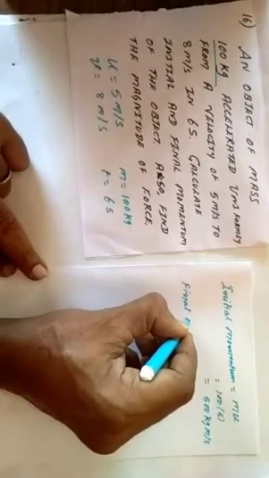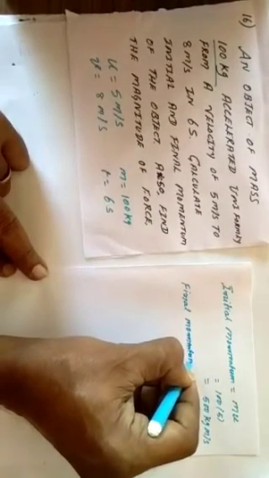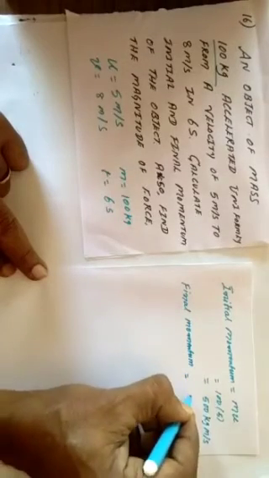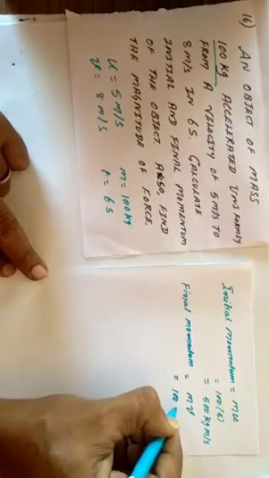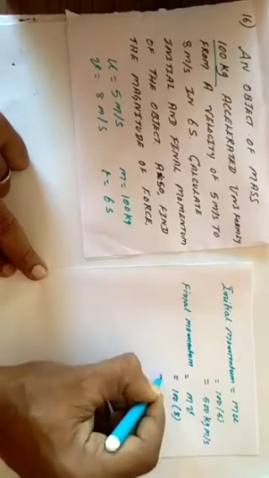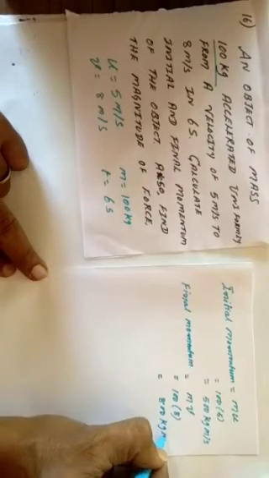In the same manner, the final momentum is m into v, that is equal to 100 into 8, that is equal to 800 kg meter per second.